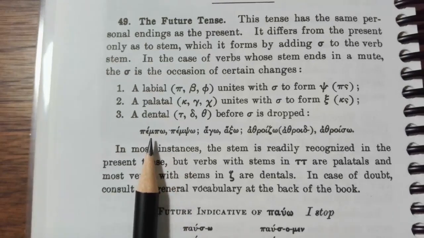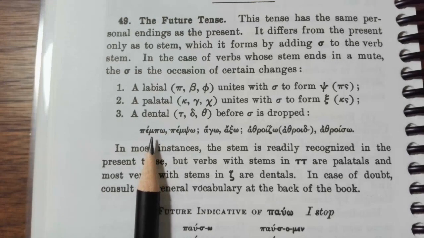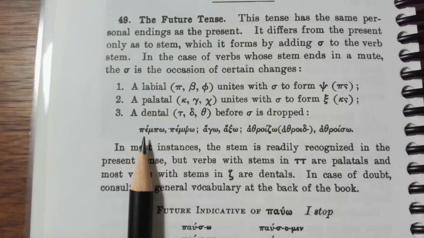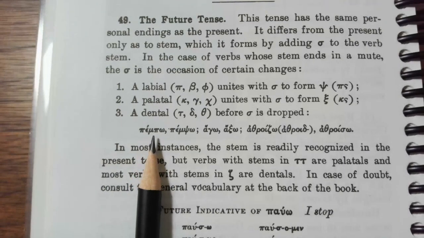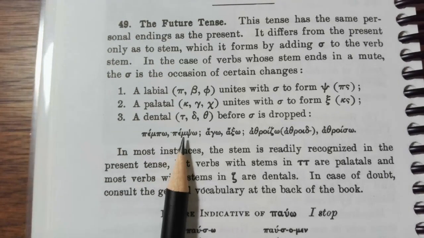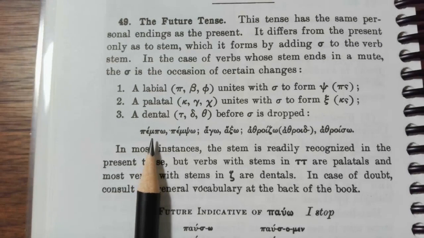On the first principal part, you have pemp, and almost always you can find the root of a verb from the first principal part, right? So that's what everything else is built upon, that root, right? So the root here is pemp, pi, epsilon, mu, pi, and then you add the sigma to that root to make it future. All right, so you have pempo here, I send, present tense.